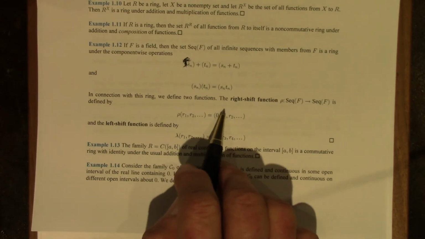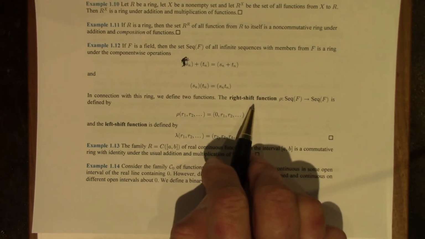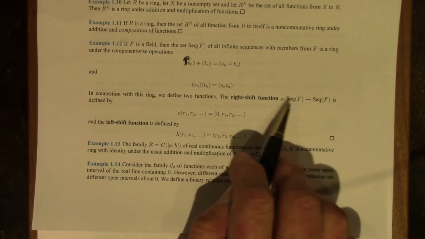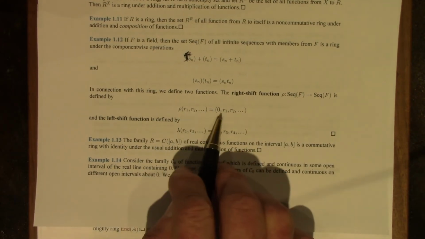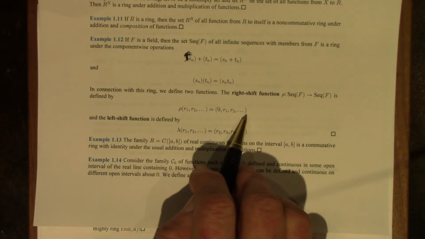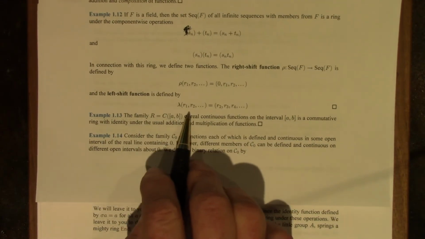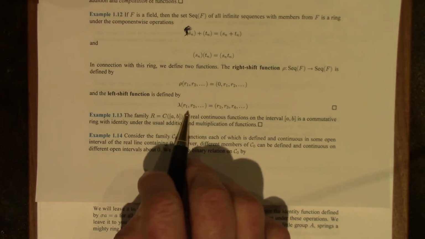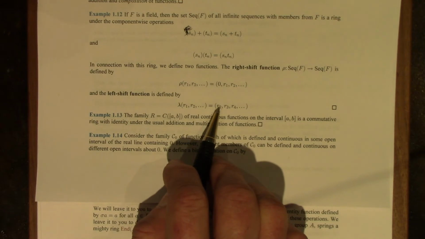And in connection with this ring, we can define these two functions that we used in previous courses. The right shift function, rho, shifts the members of the sequence over one place to the right and puts a 0 in the first position. Left shift deletes the first member, moves all the others one position to the left.